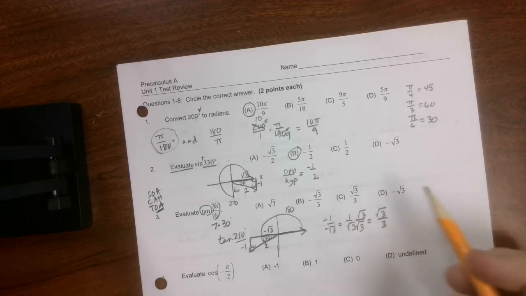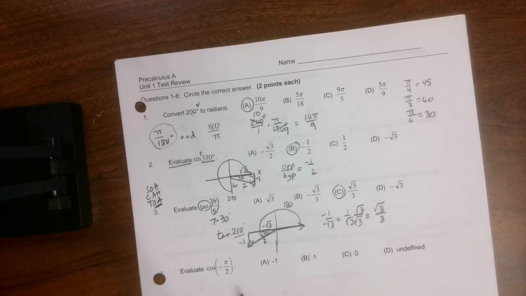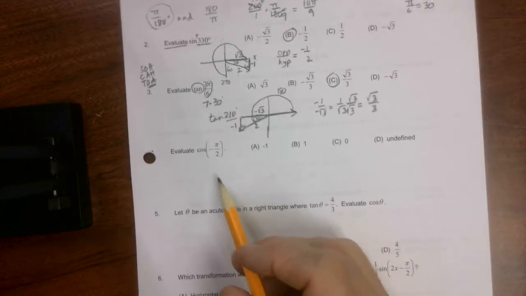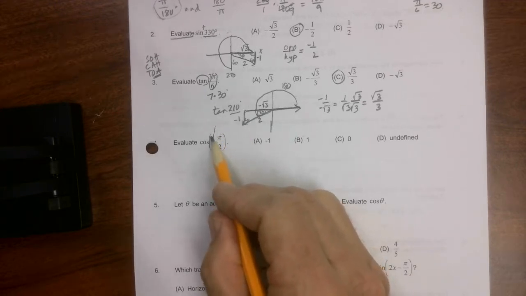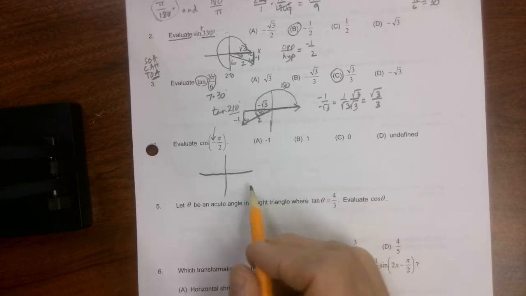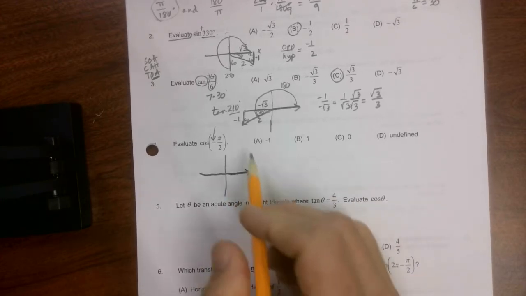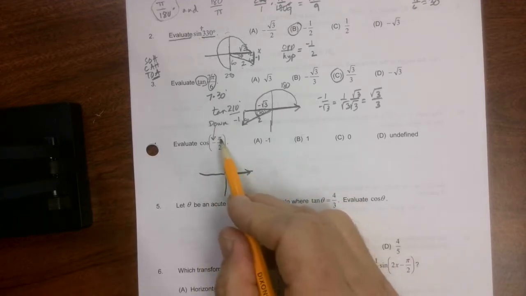So we get the square root of 3 over 3, which is letter C. Number 4. This is going to be one of those weird ones that we had to deal with. So evaluate cosine of negative pi over 2. That negative, that's the first time we've seen it in this review. That means you start with your spinner, and that means we go down. Down how far? Well, pi over 2.